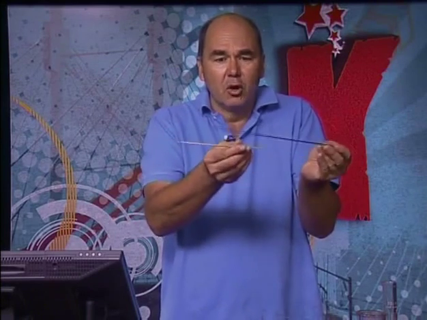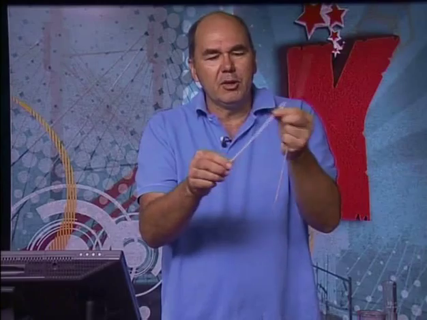We have to ask the question, what's the difference between them? What properties does the wood have that the metal doesn't have? Well, or the other way around. Well, we know that the wood can bend a little bit, so can the metal, and we can bend it quite a lot without breaking.